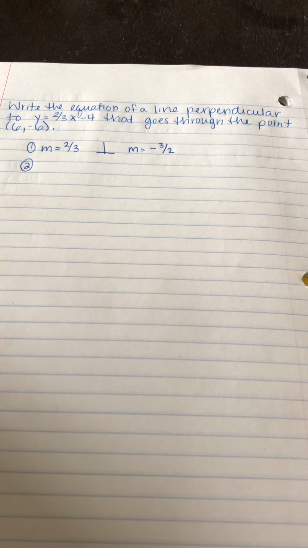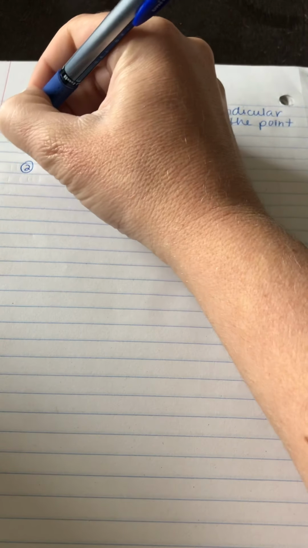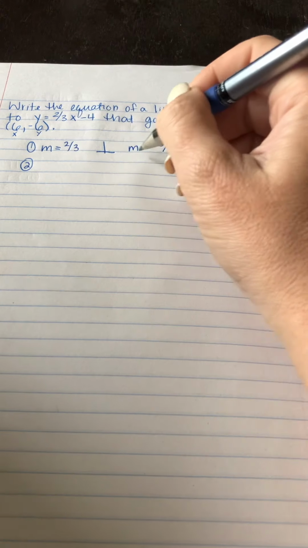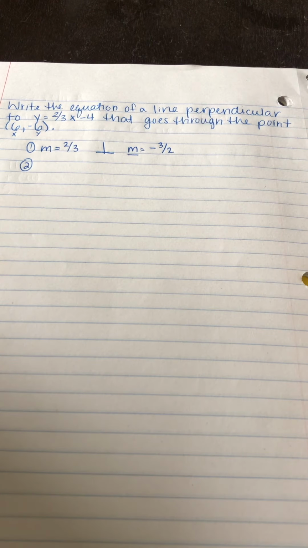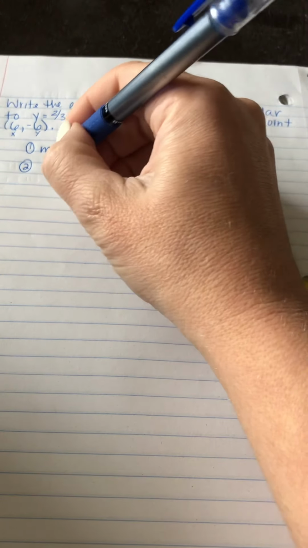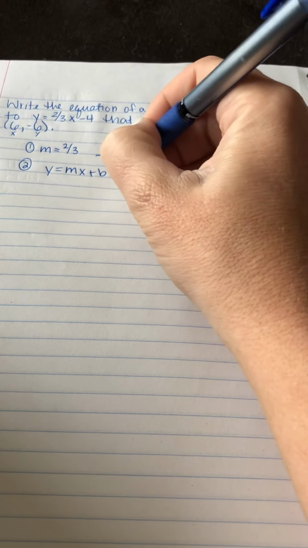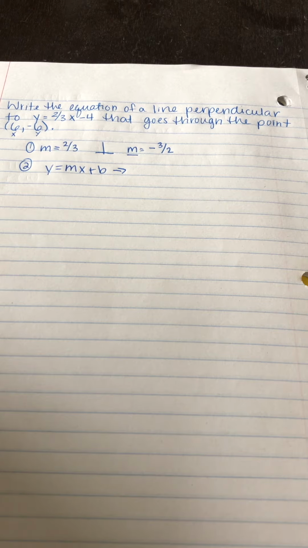Our second step when we're solving this is going to be to figure out our y-intercept value. So we're going to have to plug in the y value that we know, and the x value that we know, and our new slope, our m value. We're using the equation y equals mx plus b, our slope-intercept form, and we're going to sub in everything that the problem gave us.